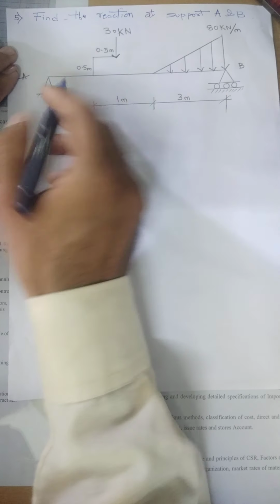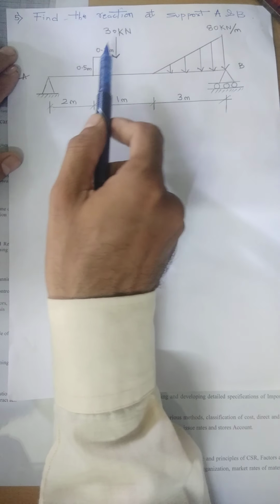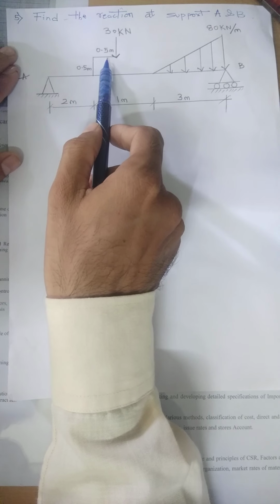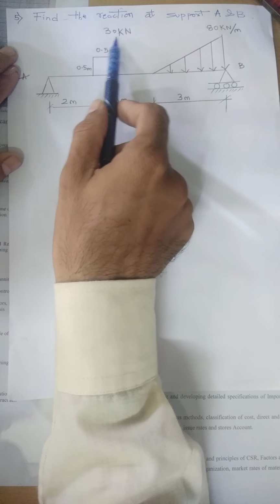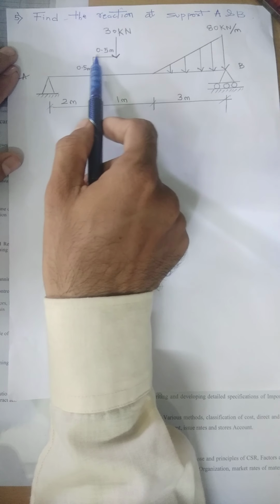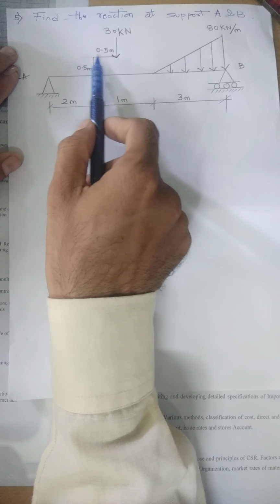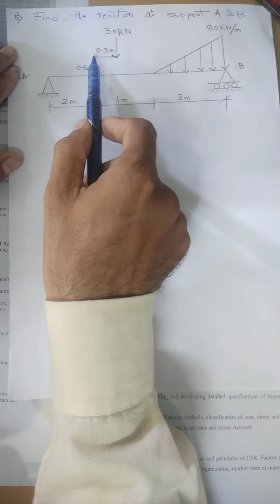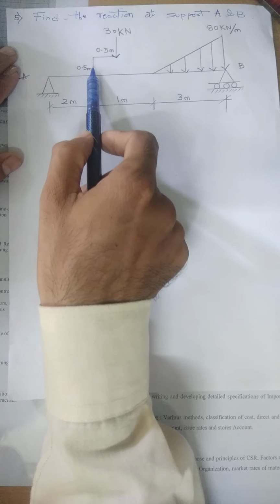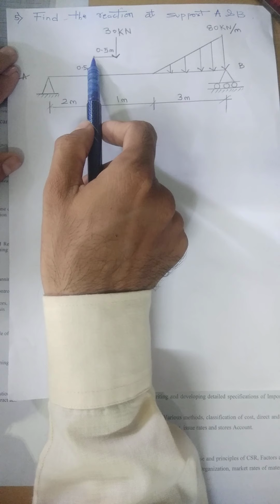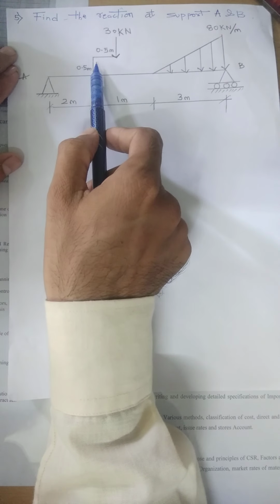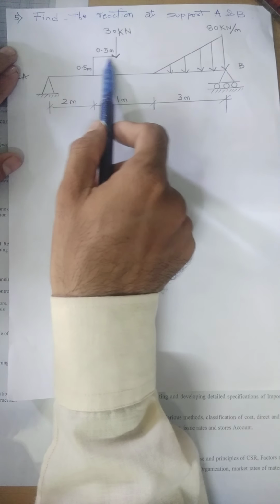Again, a special type of loading is given. This type of loading is called bracket loading, in which there is a vertically downward force of 30 Newton acting on a bracket. This is nothing but a bracket. It has a height of 0.5 meters and a width of 0.5 meters.